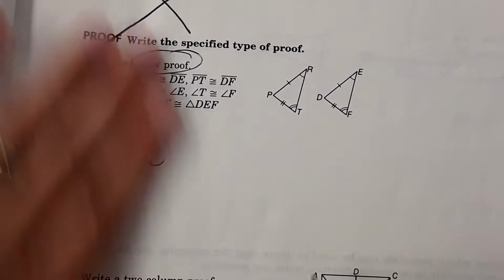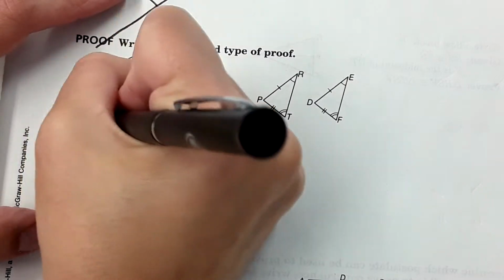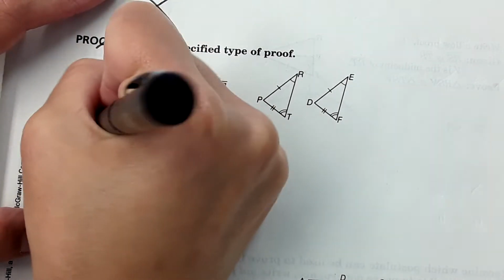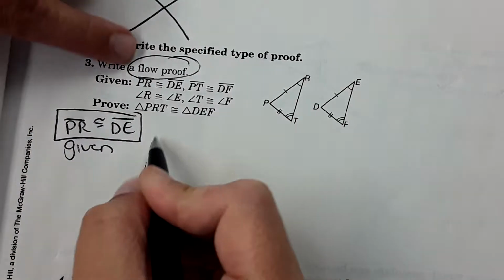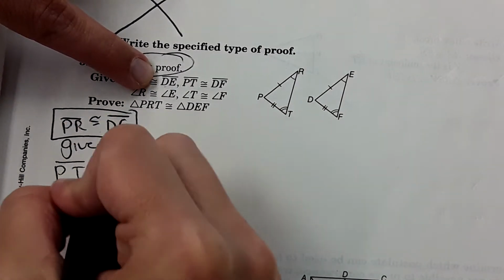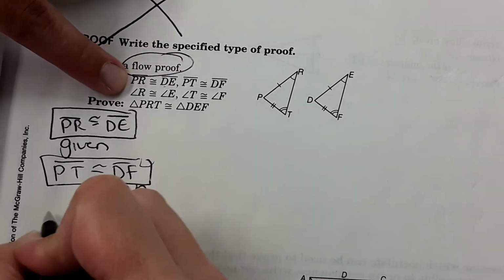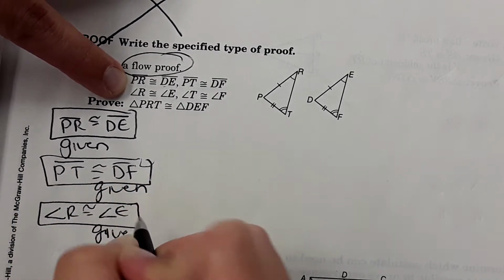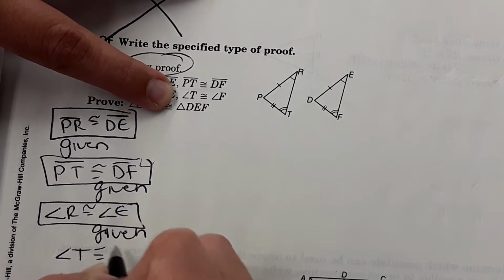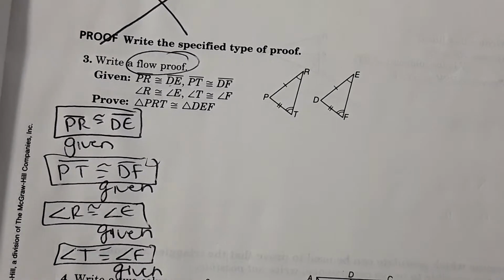Here it says write a flow proof. We really haven't written a flow proof together. I'm just going to do one with you so you know what it looks like and how it works. It's like a flow chart. So over here we're going to write the givens, and I'm going to write them separately. So there's the first given, PT. Yes, I'm writing fast. Okay, there's the givens.